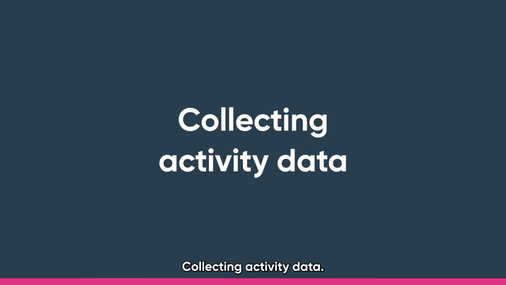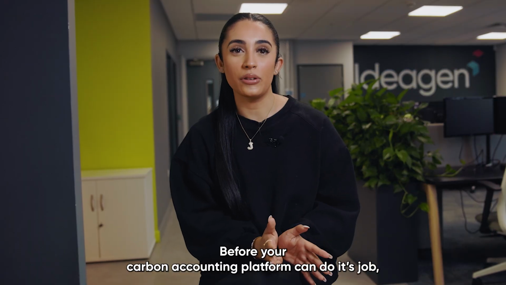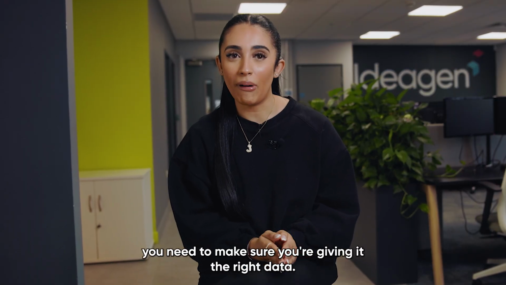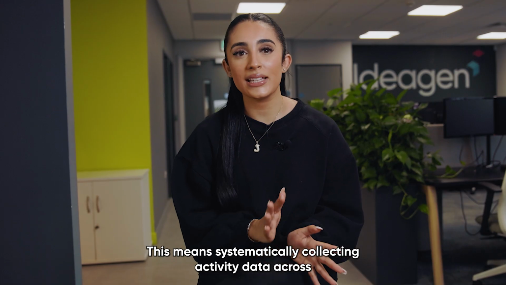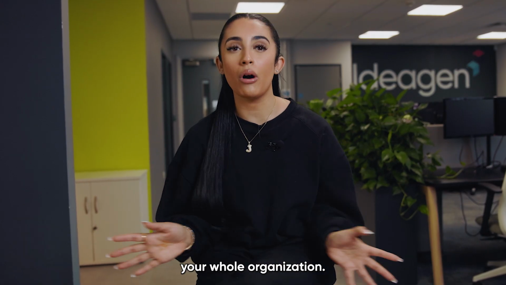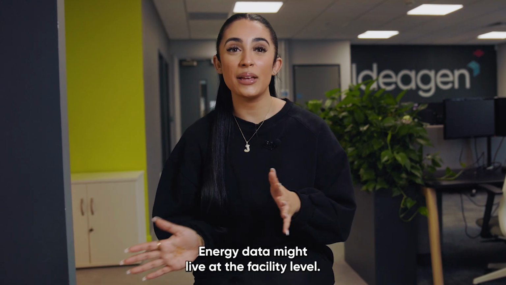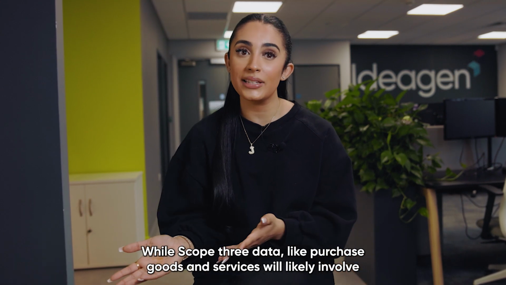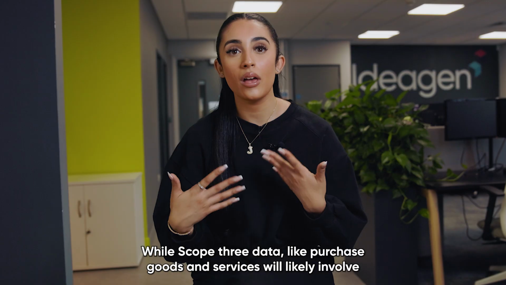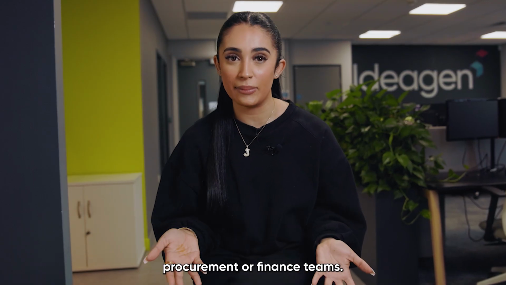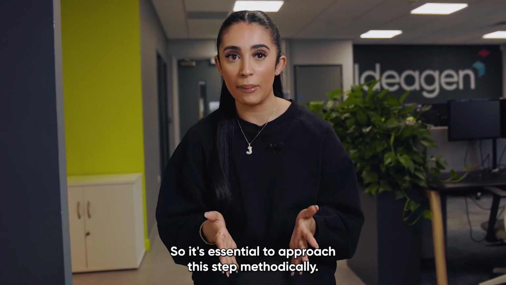Collecting activity data. Before your carbon accounting platform can do its job, you need to make sure you're giving it the right data. This means systematically collecting activity data across your whole organisation. Oftentimes this data is fragmented. Energy data might live at the facility level, while Scope 3 data, like purchased goods and services, will likely involve procurement or finance teams. So it's essential to approach this step methodically.